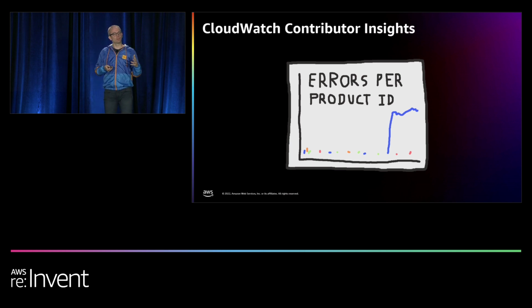I might not really have a use case for, hey, given this arbitrary product in the catalog, show me the errors over time for the last period of time. That's probably not something I'm going to do. But it can help me answer a question like, do I have any misconfigured products in my product catalog that are erroring out on their own?